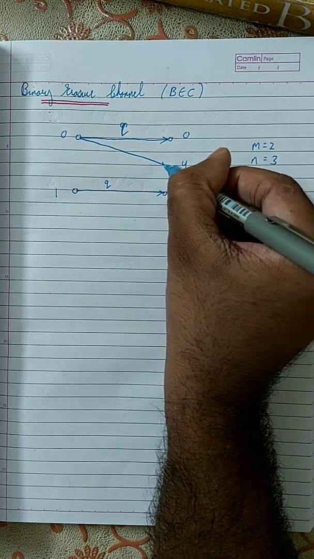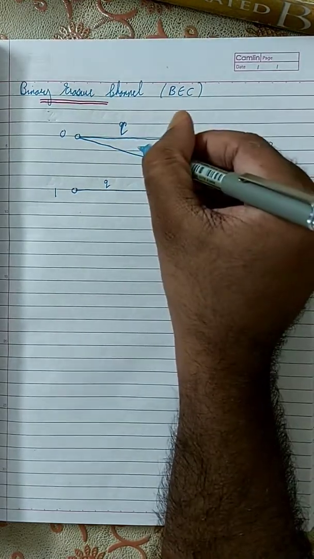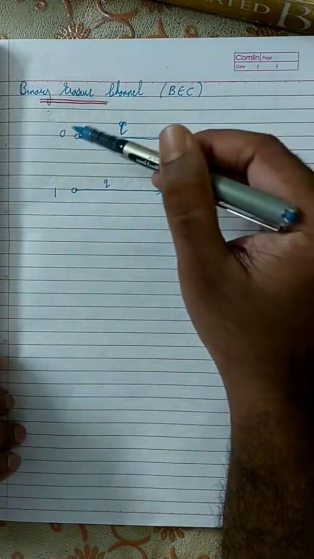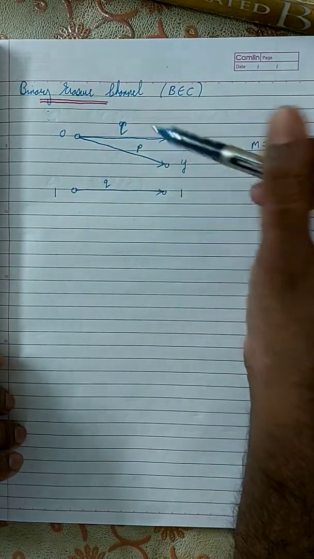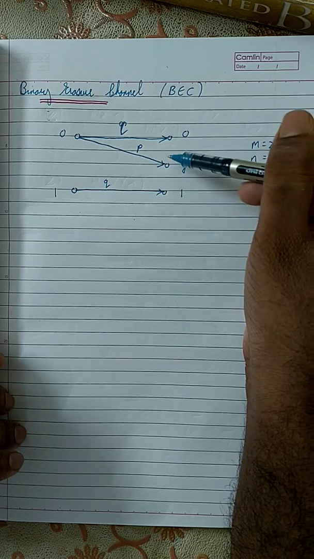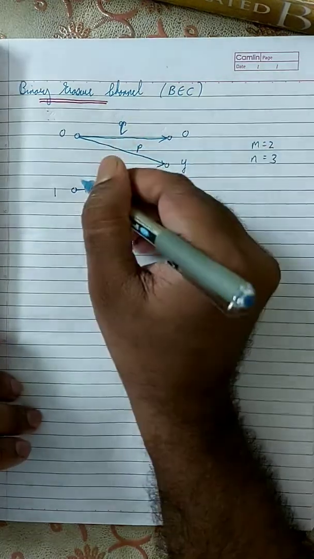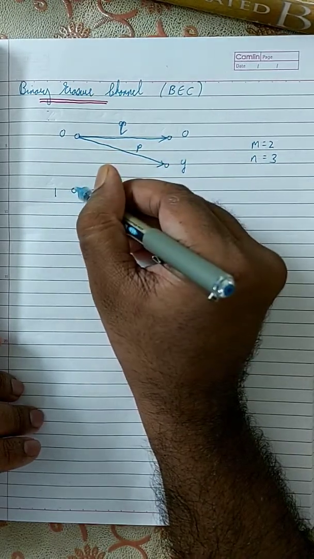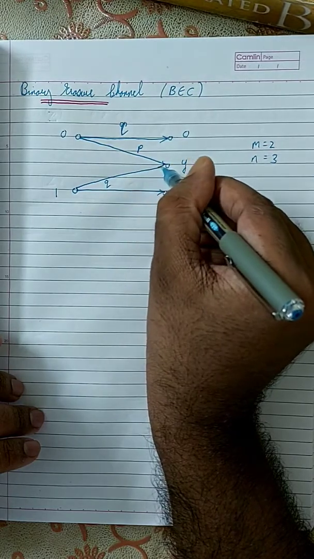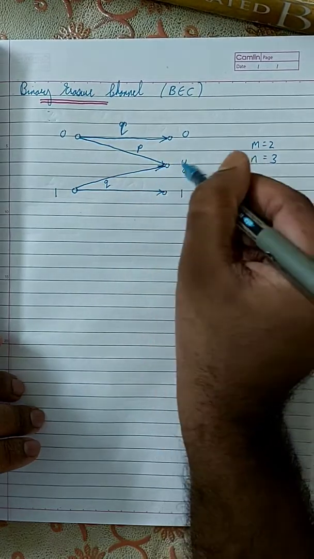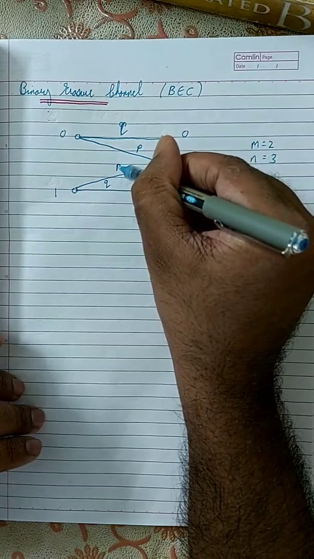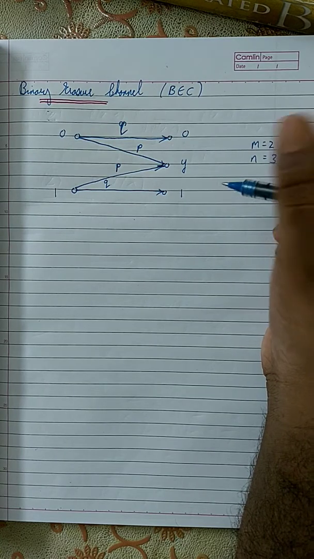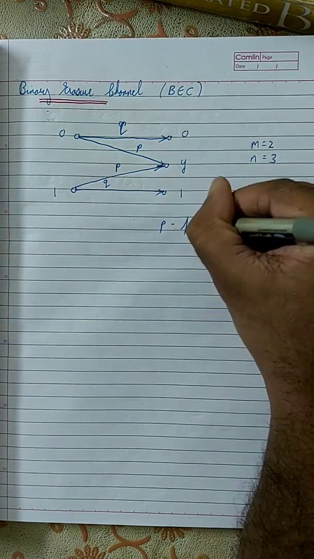Instead, the receiver will receive another signal called Y. Likewise, if 1 is transmitted and an error takes place, the receiver will not receive 0, instead it will receive the signal Y. That probability is considered as P, which means P is the probability of error.